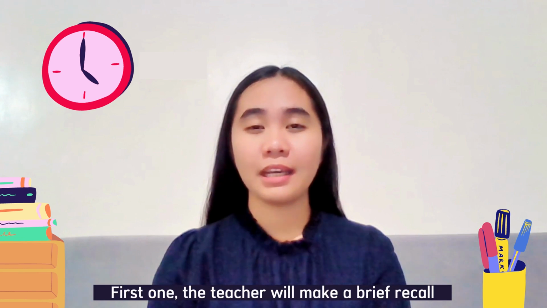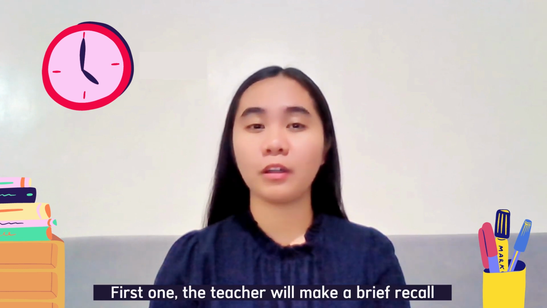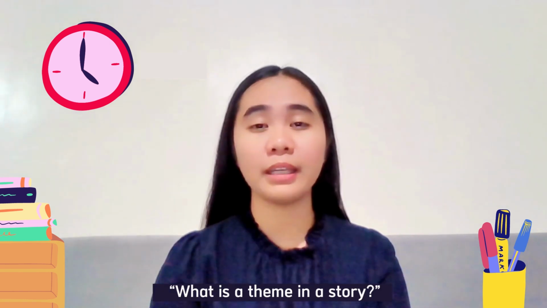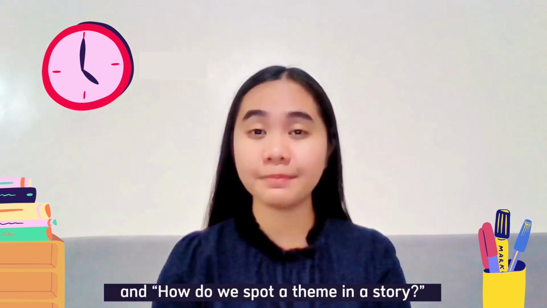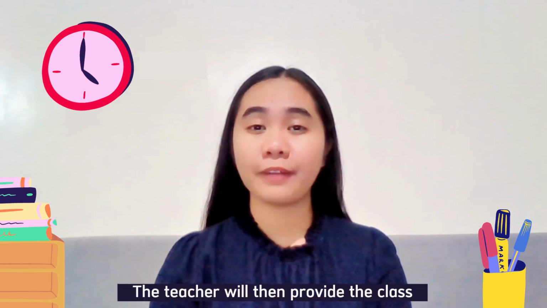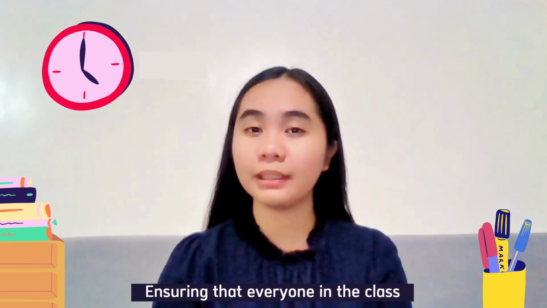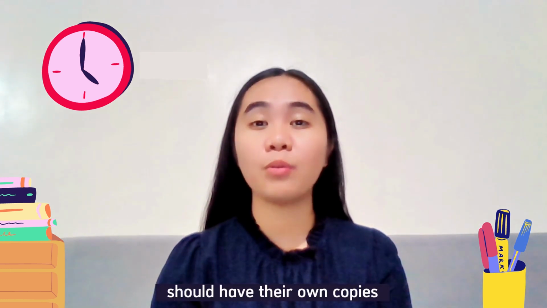First one, the teacher will make a brief recall about the theme of a story. What is a theme in a story, and how do we spot a theme in a story? The teacher will then provide the class the reading material, ensuring that everyone in the class should have their own copies.